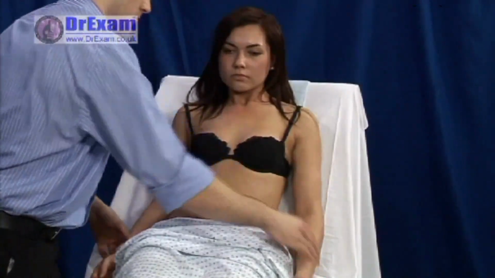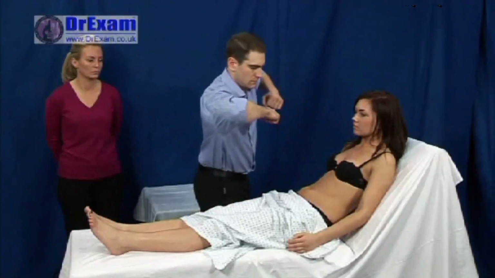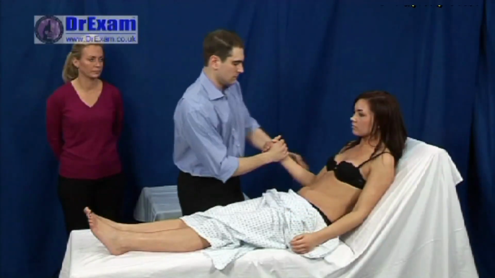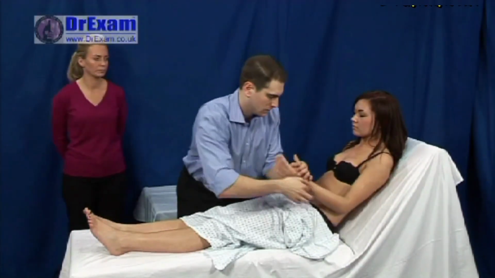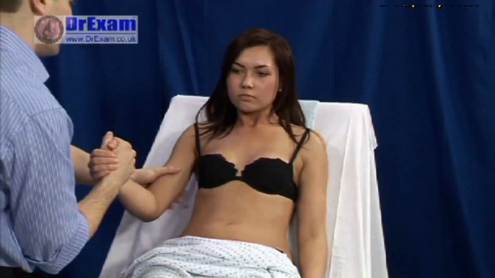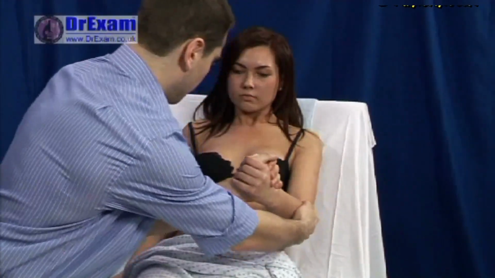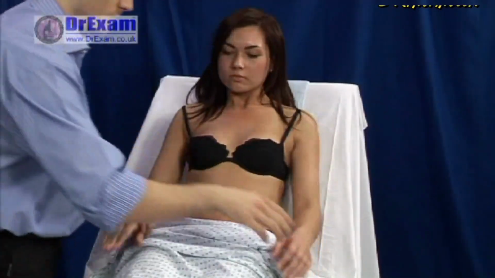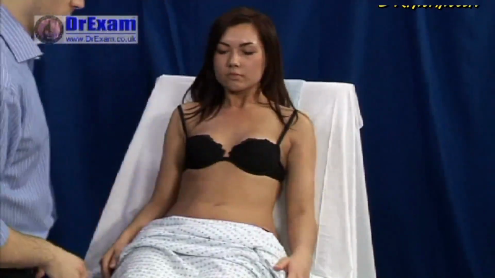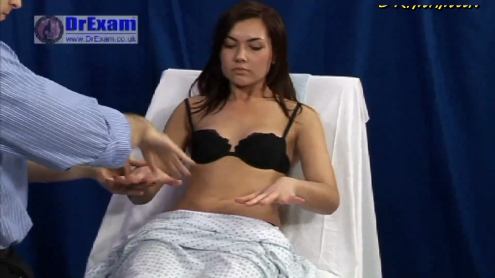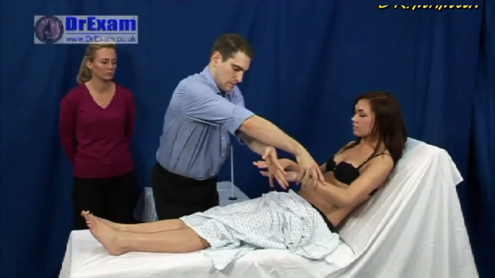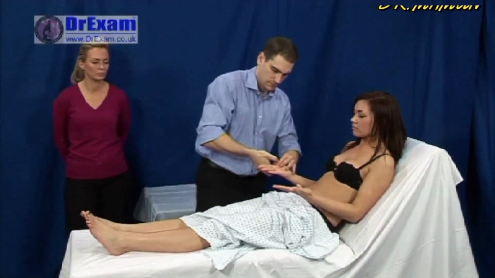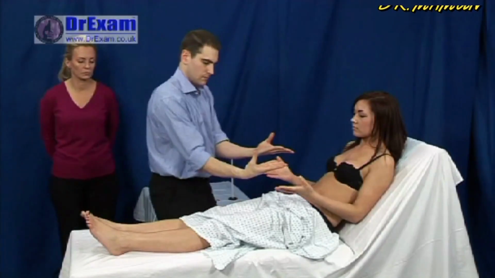Moving on to assess power, examine C5 by testing shoulder abduction, C5 and C6 to test elbow flexion, C7, C8 elbow extension, C7 metacarpophalangeal joint extension, T1 finger abduction, C8 thumb interphalangeal joint flexion, and T1 thumb abduction.